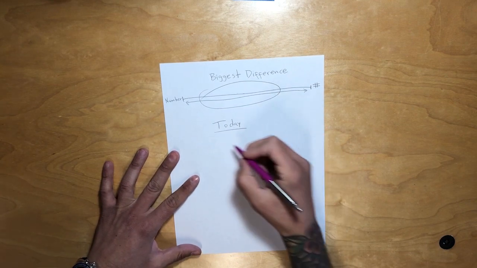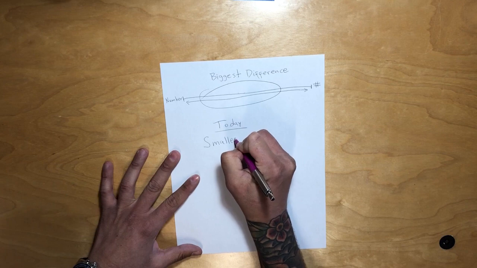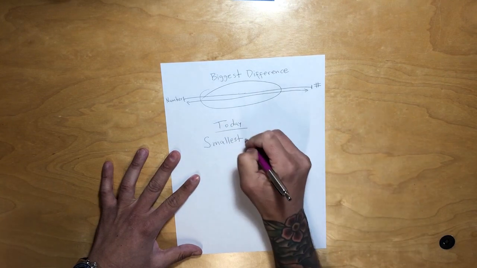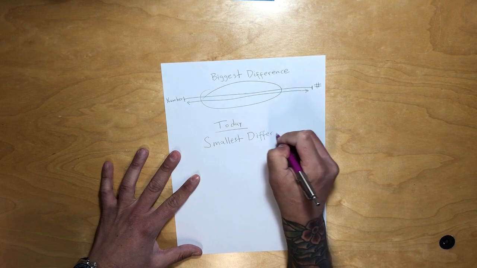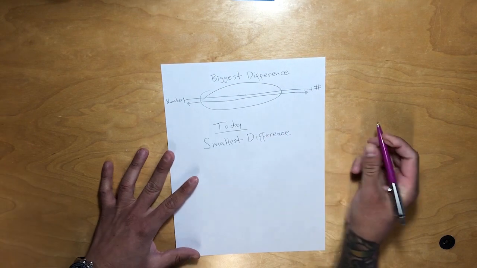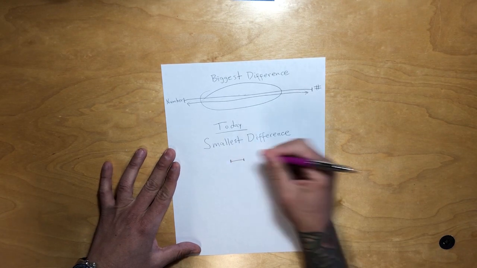Well, today, we'll be looking for the smallest difference. Smallest. What does that mean? So the smallest difference would be something like this.